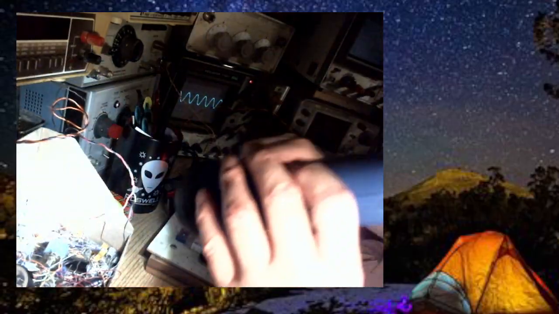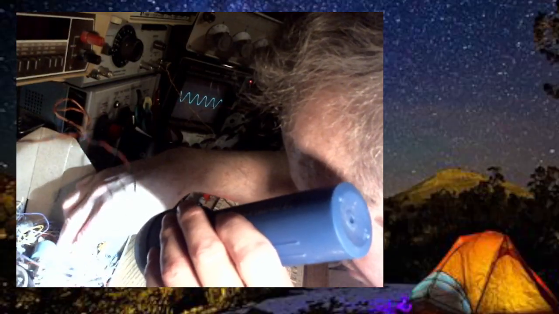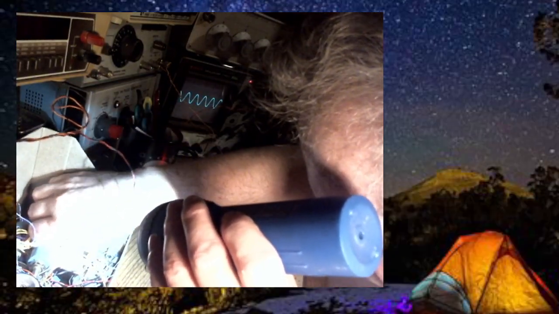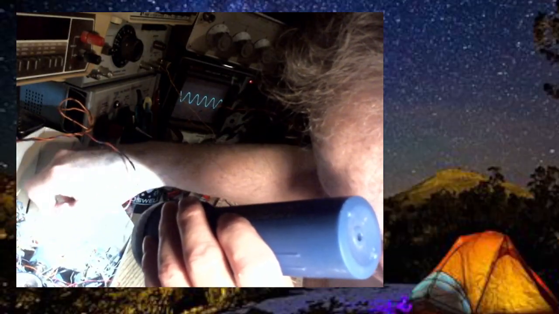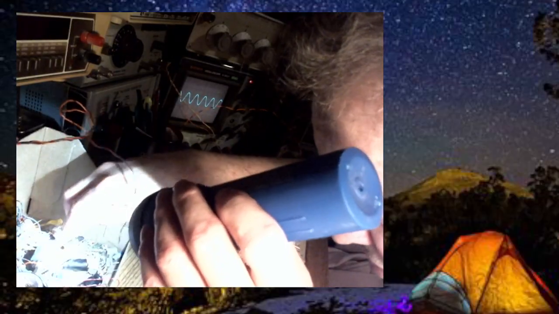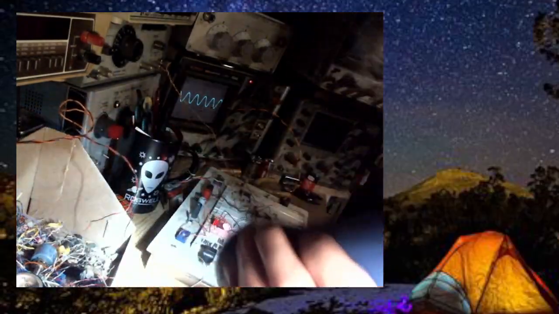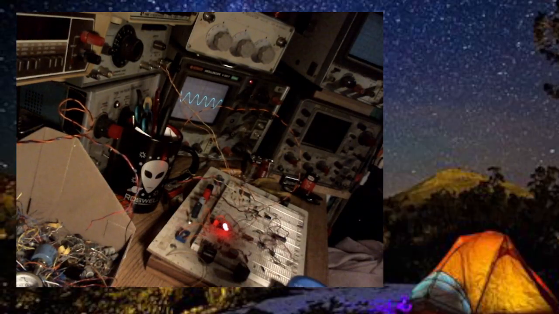Okay, now I need that capacitor. I'm going to put that little thing in. That's a 4.7.